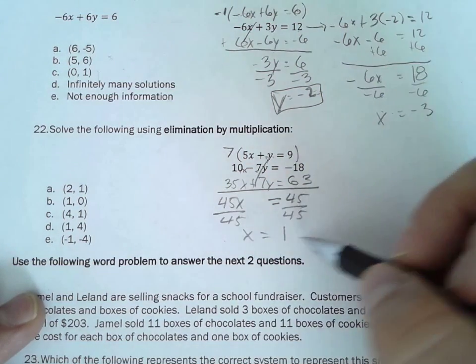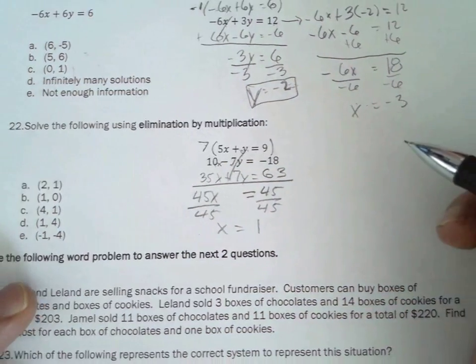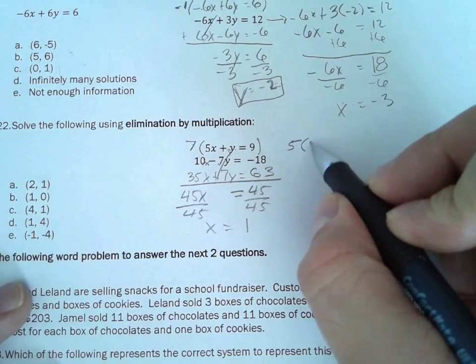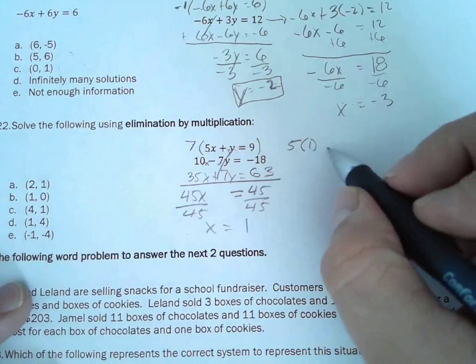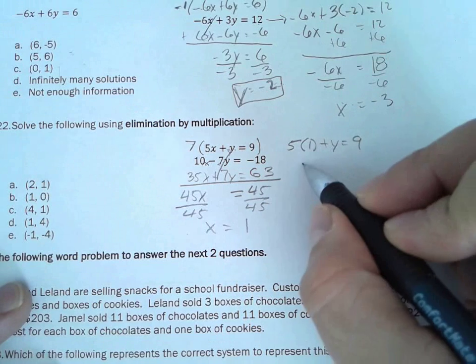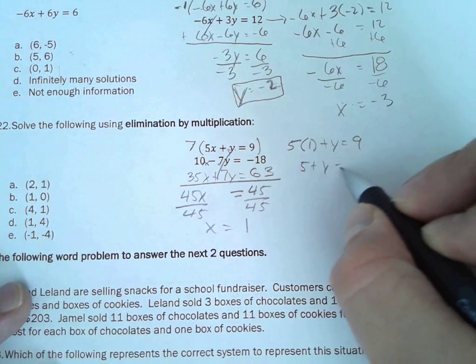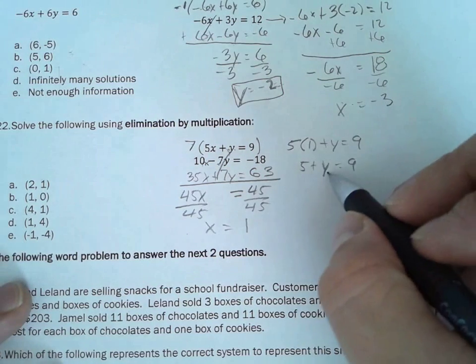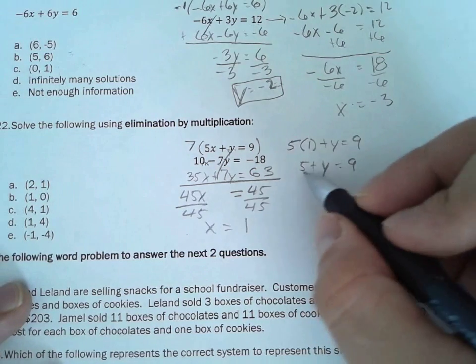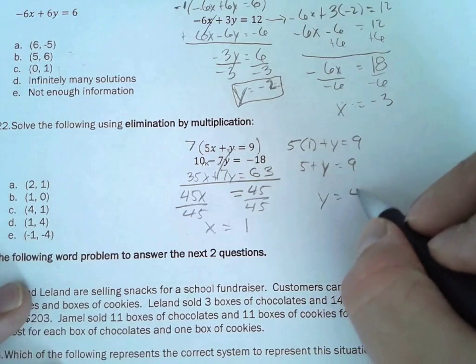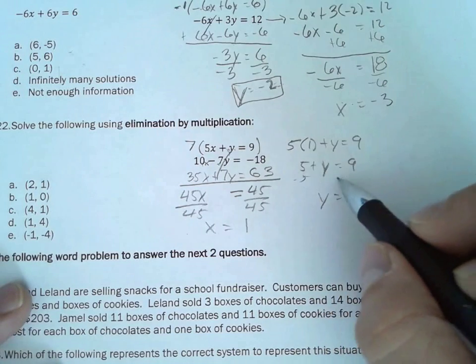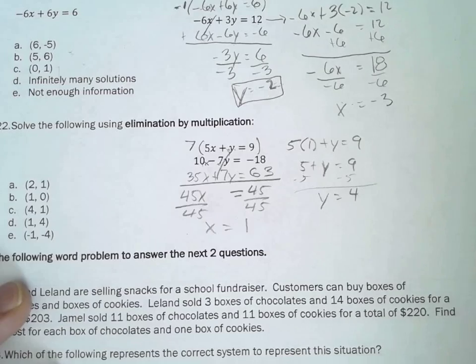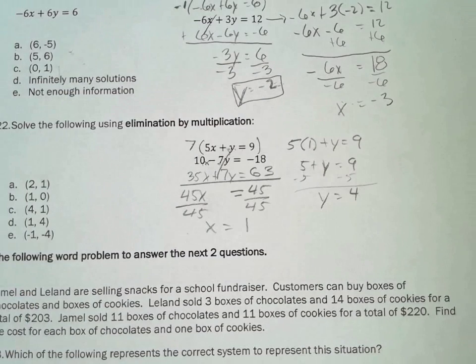Now from there, just go back to your original equation, substitute in, 5 times 1 plus y equals 9. So 5 plus something equals 9, and you can subtract 5, or just know 5 plus 4 equals 9. And that's how those work.